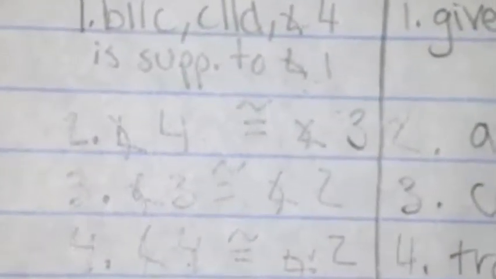Since we said that angle 4 is congruent to angle 3 and angle 3 is congruent to angle 2, we can now use the transitive property to state that angle 4 is congruent to angle 2. Since we now said that angle 2 is congruent to angle 4, and we know that angle 4 is supplementary to angle 1, we can safely say that angle 2 is supplementary to angle 1.